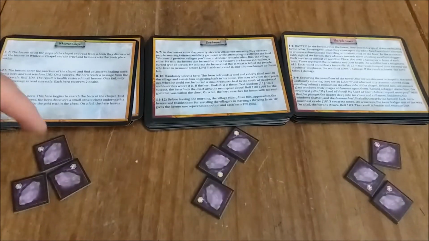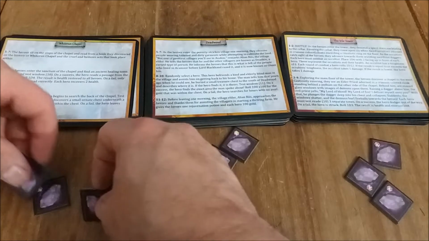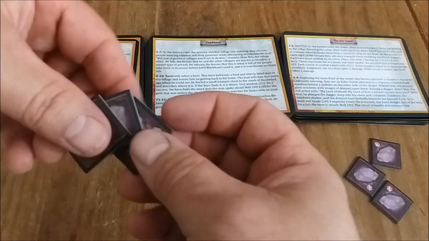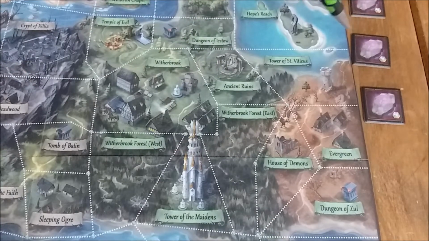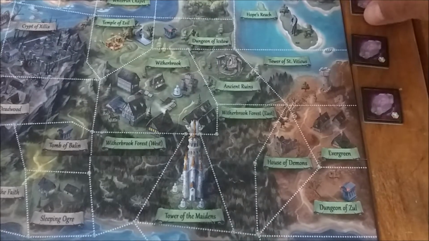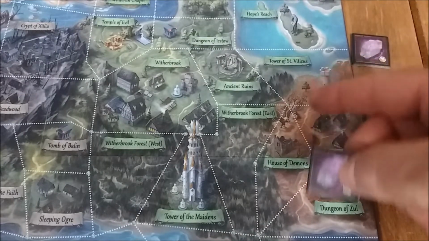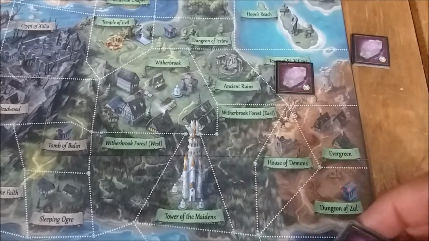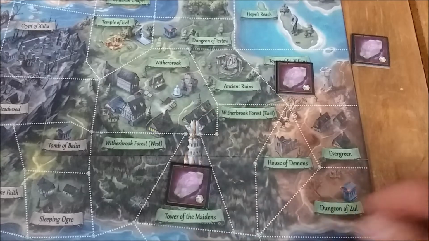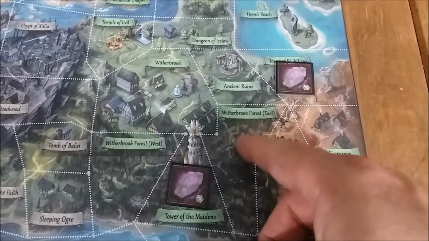So what we're going to do is go over to our board and place these in those locations. Okay, here we are in this green region. Here's our runes right here. And we had pulled the adventure card for the Tower of St. Viticus. We'll put that there. We had pulled the Tower of the Maidens. We'll put that here.